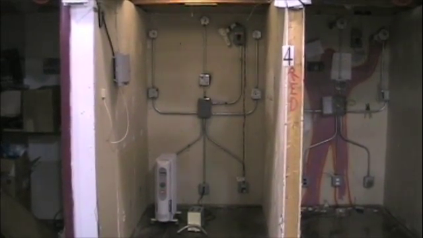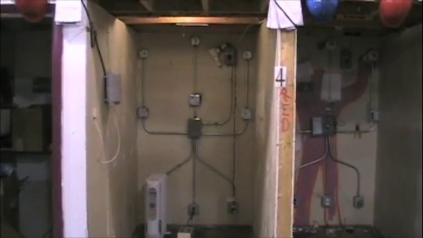Right now, everything is heating up until the point the breaker will eventually trip. And there you go, it's overloaded.